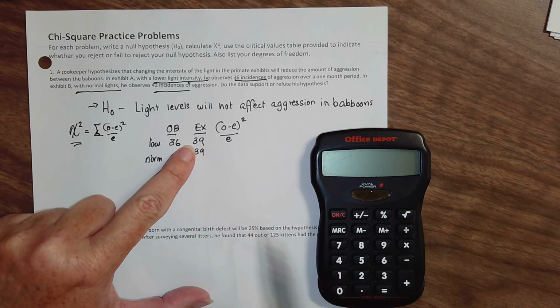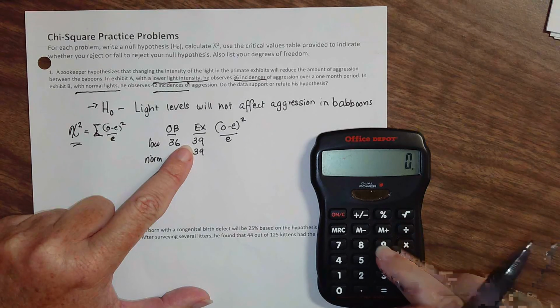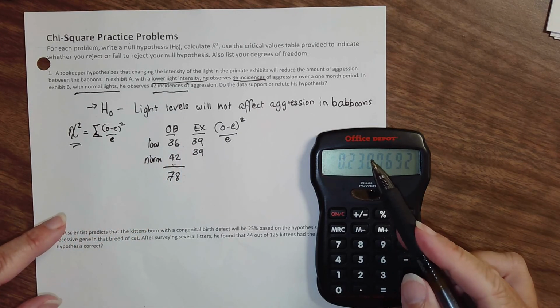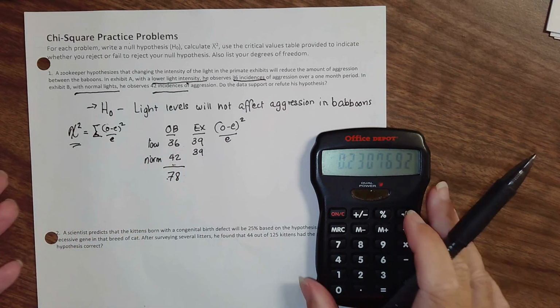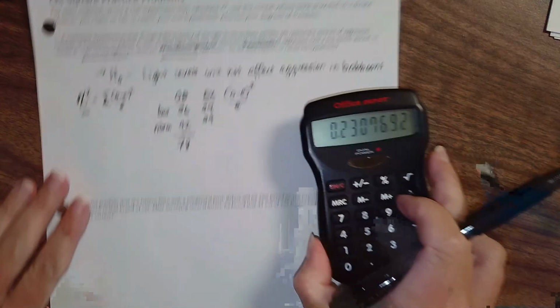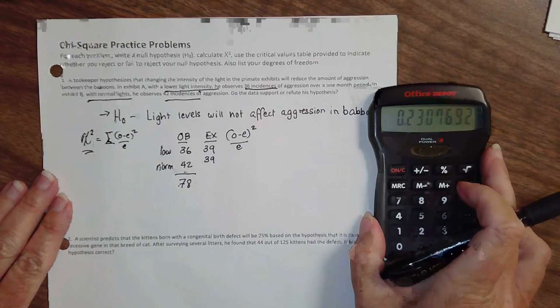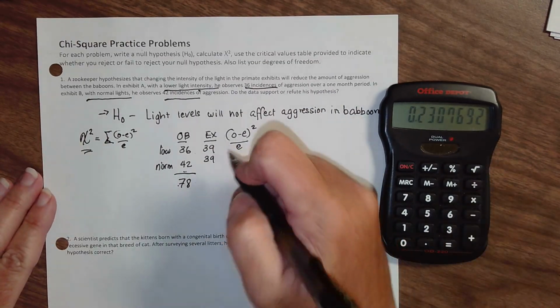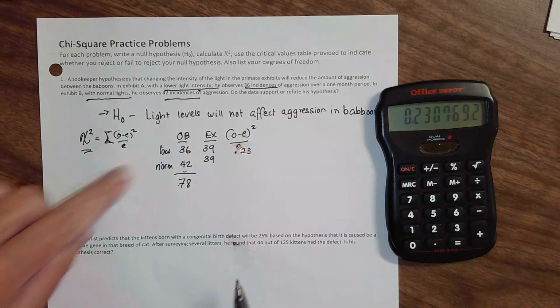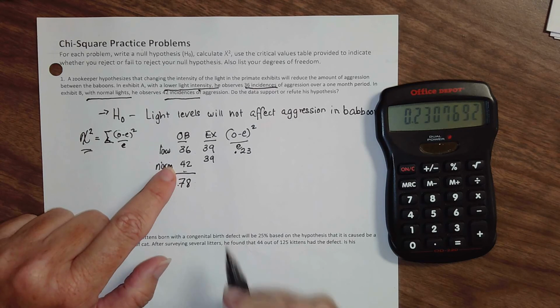On my calculator, 9 divided by 39 equals 0.23. I'm going to keep 2 decimal places. The reason that I picked that is because if I look down here at my table that I'm going to compare to, there's 2 decimal places there. That's just a good rule of thumb to use. So this is going to be 0.23 for the low light.